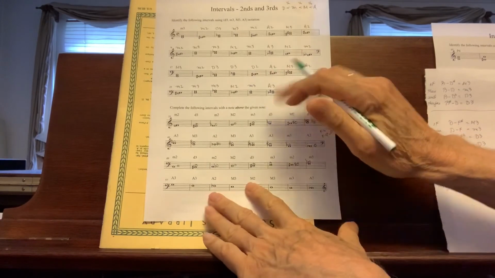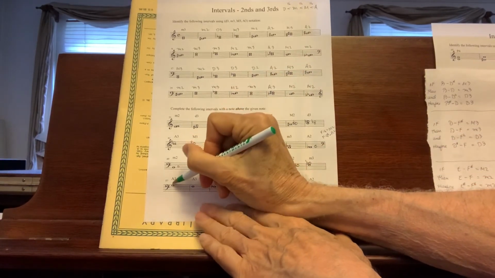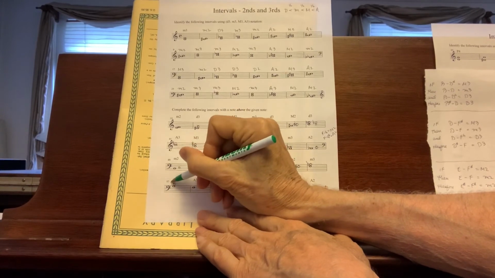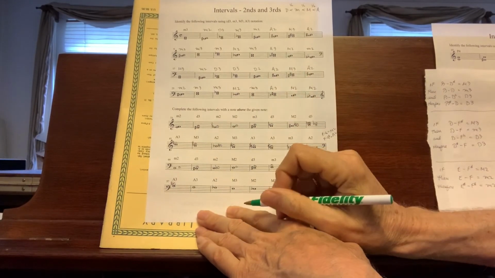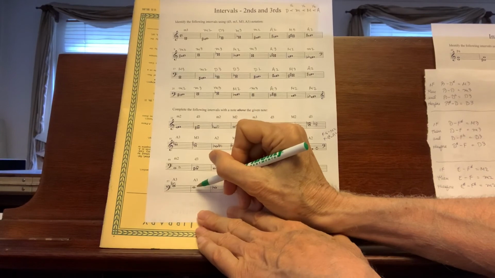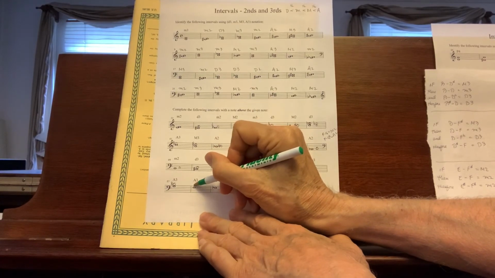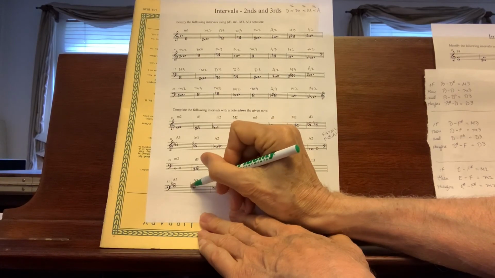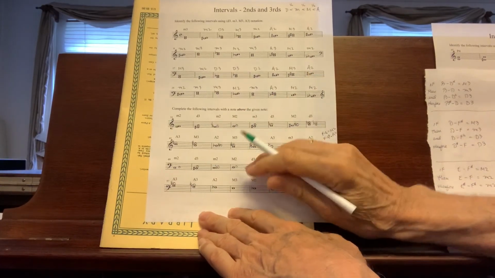And what's an augmented third above G? Well, G to B is major, therefore G to B sharp is augmented. What's an augmented third above F? We know F to A is a major third, therefore F to A sharp is an augmented third.